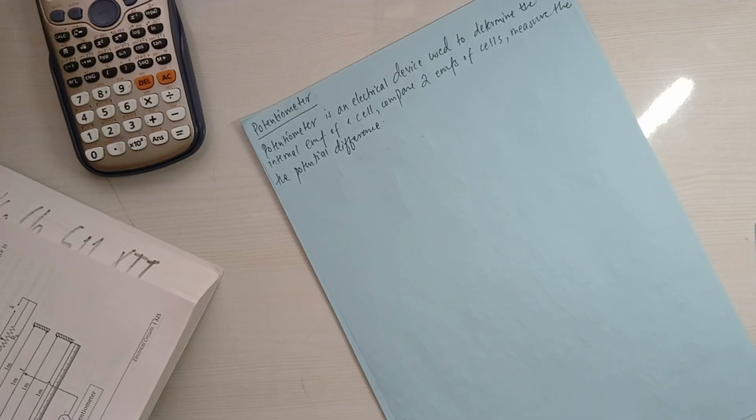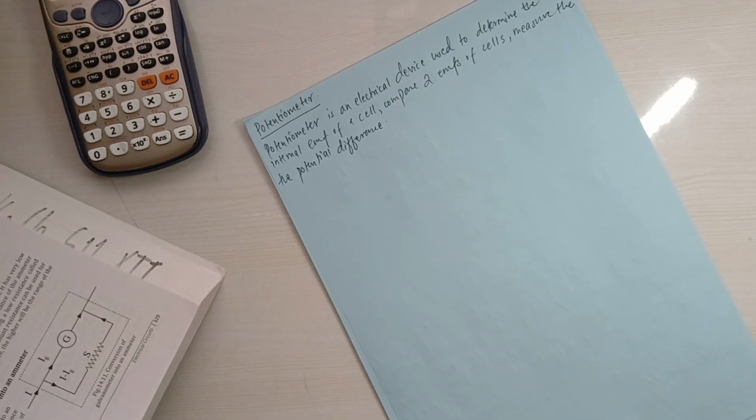Basically, how do you define this: there are two applications of the potentiometer.